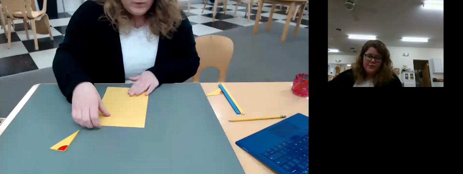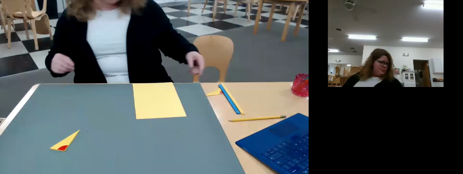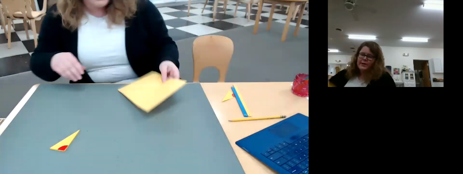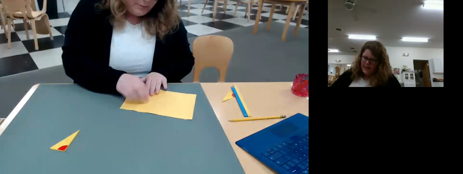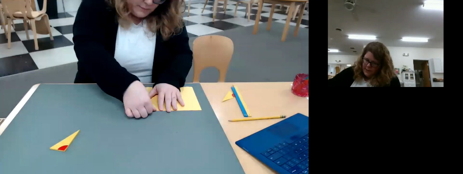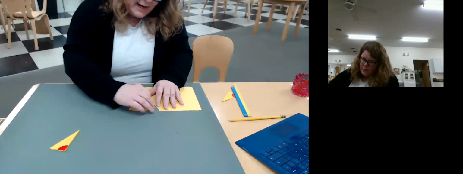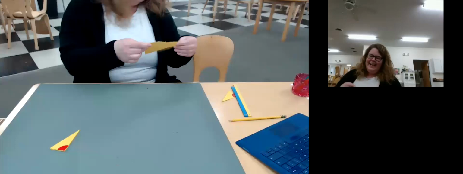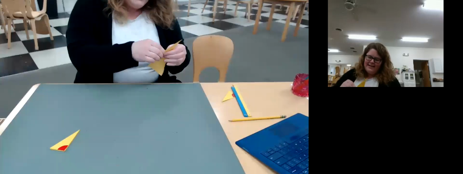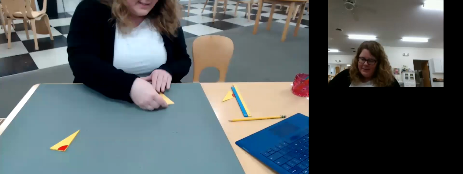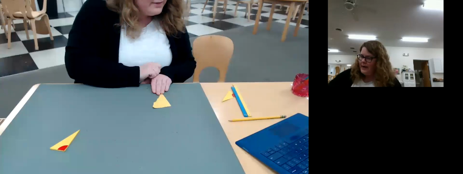So we're just going to snip off. Where did I put my scissors? Oh, for Pete's sake. I have hair scissors here. We're just going to, I'll do it with my handy dandy folding. It doesn't even have to be exact. It does not have to be exact at all. The only part that has to be intact is that corner that was a right angle.